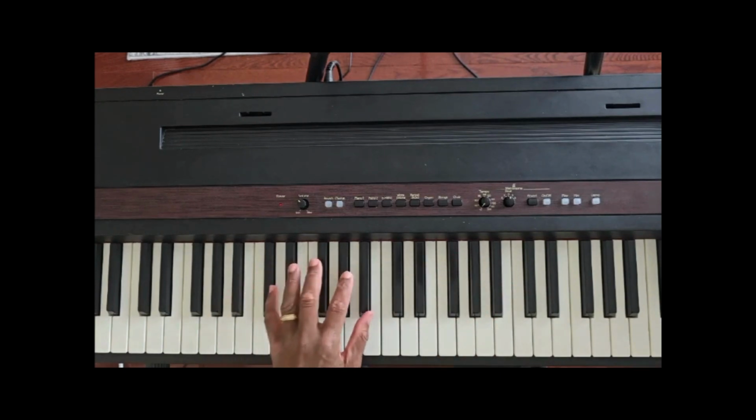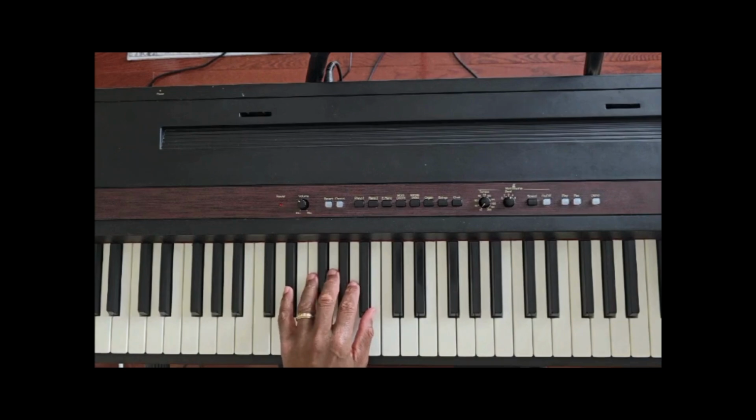In your left hand, it's the same thing. Your thumb is finger 1, index finger is finger 2, middle finger is finger 3, ring finger is finger 4, and pinky finger is finger 5. So 1, 2, 3, 4, 5.